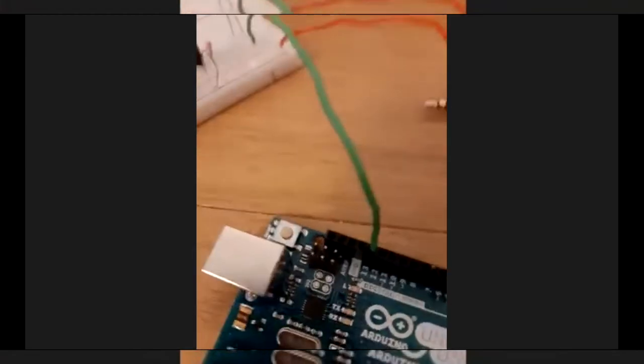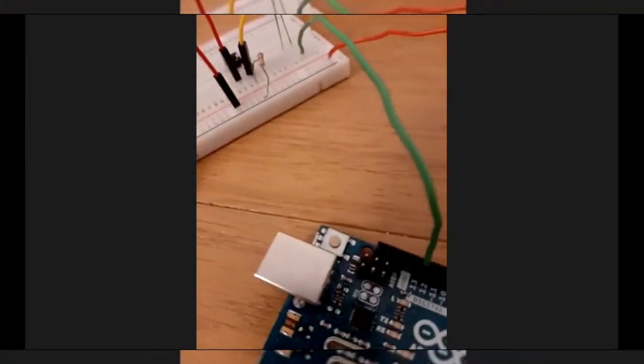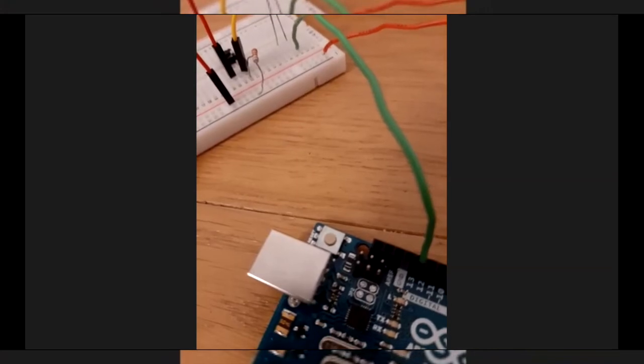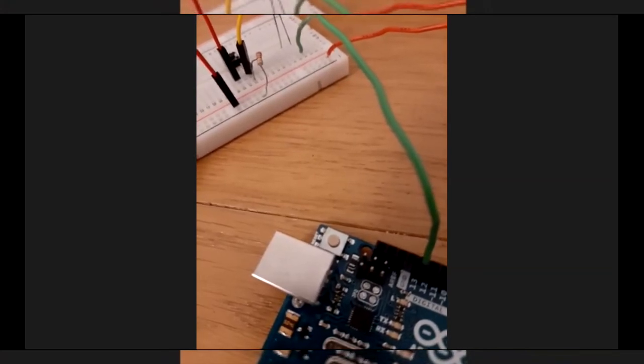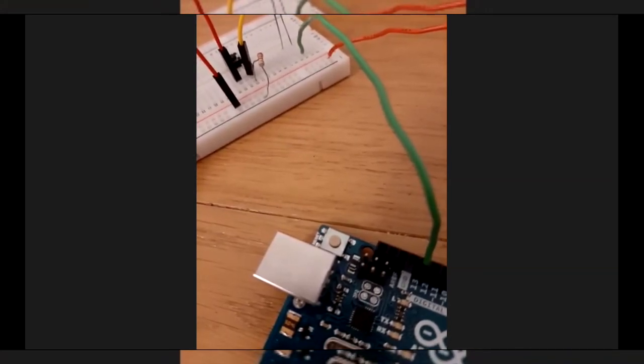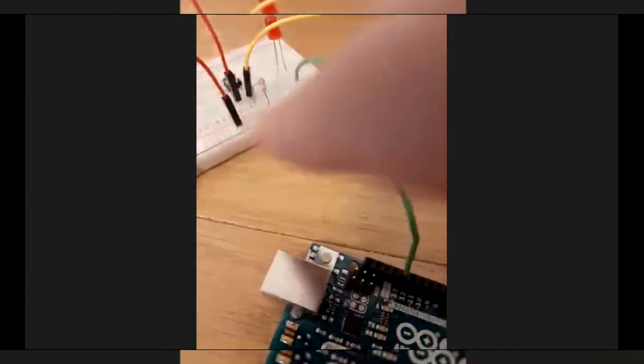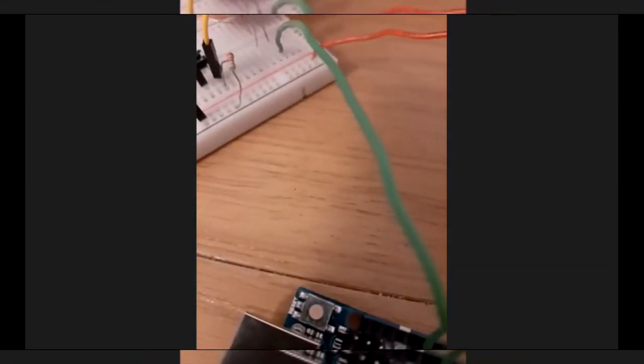So we've just got 2 more components to put in, and then we are ready to send the code to the Arduino. Okay, so we need another resistor that's going to go from the other leg of the LED to the blue wire, to the blue line. So it's going to go from this leg here.